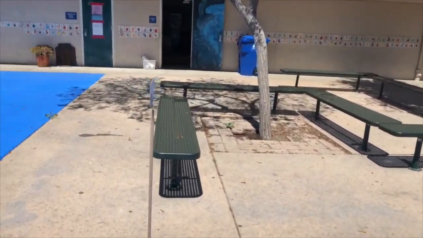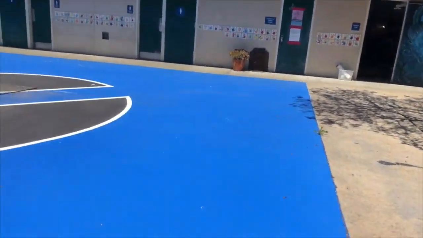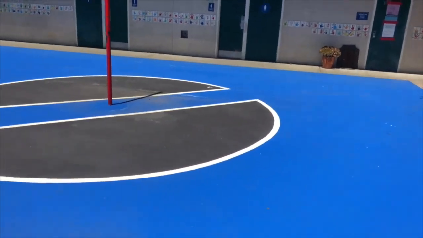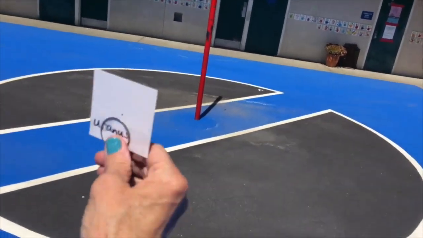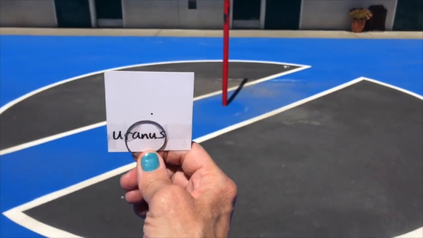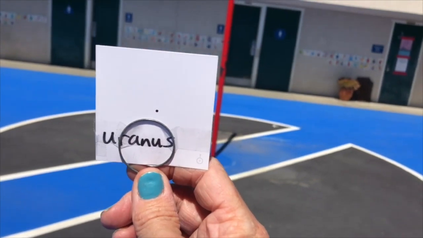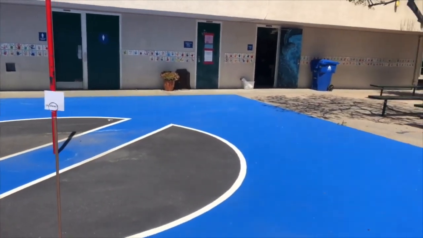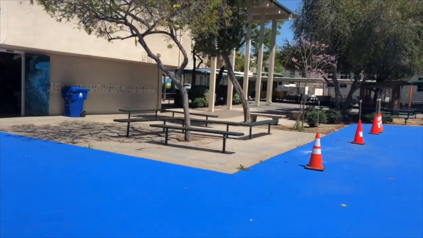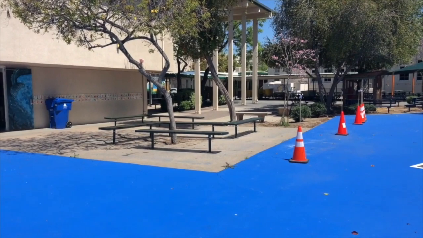Okay, after Saturn is Uranus. Walking, walking, walking. Here it is, Uranus. It's smaller than Saturn and Jupiter. Let's take a look. How far is it from the sun? Wow, it's quite a ways.